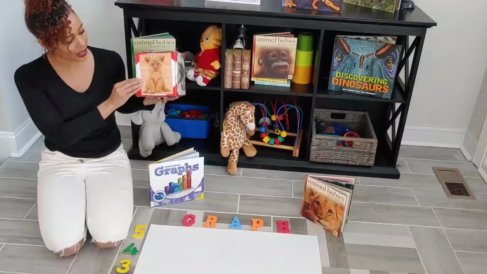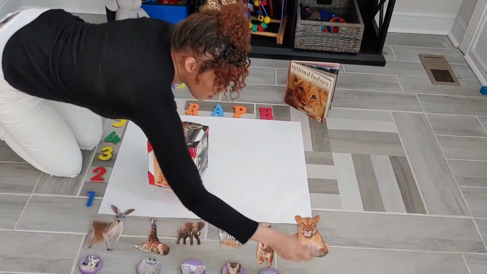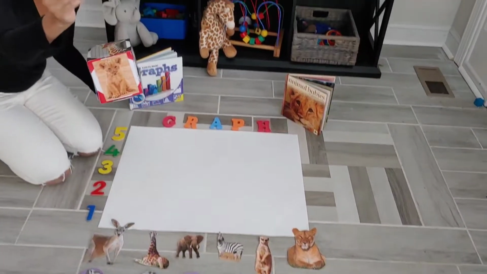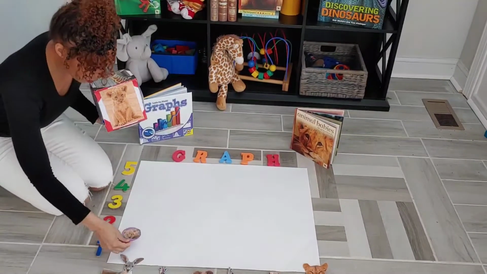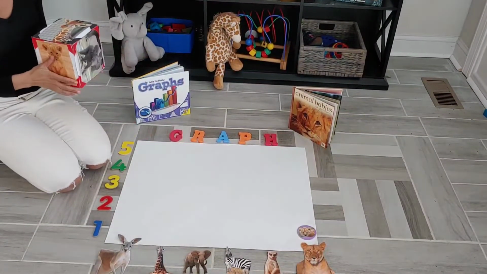Our first one is an animal cub. So we're going to get one of our animal medallions, our lion cub, and we're going to place it right here. Actually, we'll put it right there. All right, are you ready? Let's do another one.